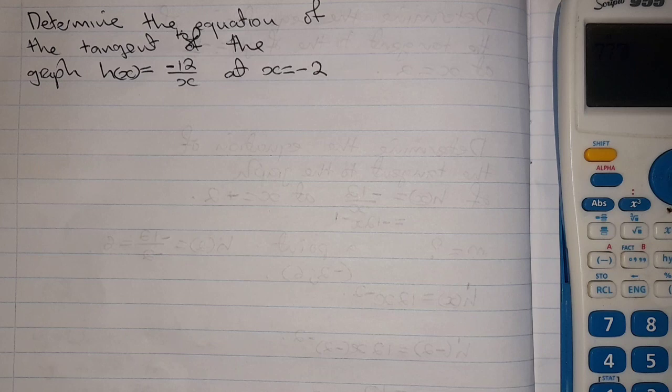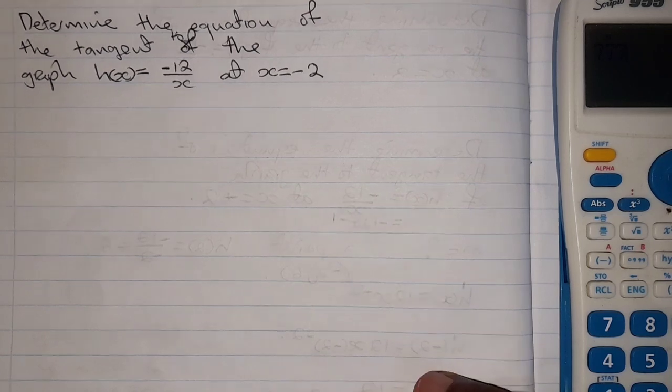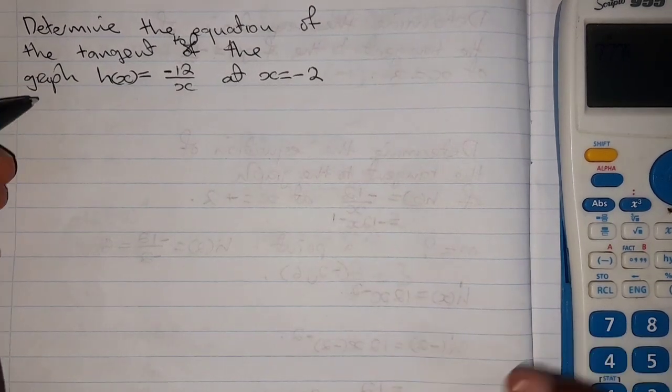We need the gradient of that line, and then we also need one coordinate, or a point, along that line, that is along this tangent. And the point we are going to use here is the point of contact between the tangent and the graph of h of x. Now, the first thing that I want us to determine here is the gradient.